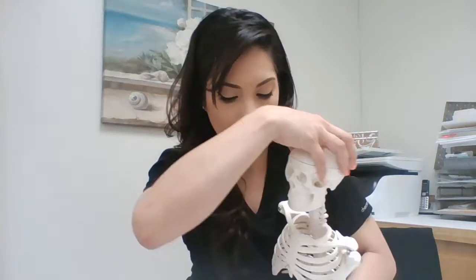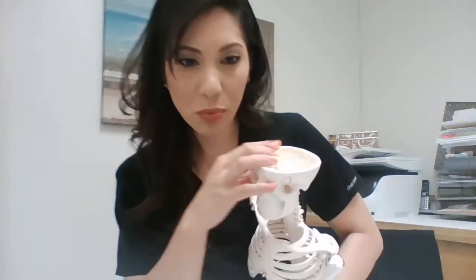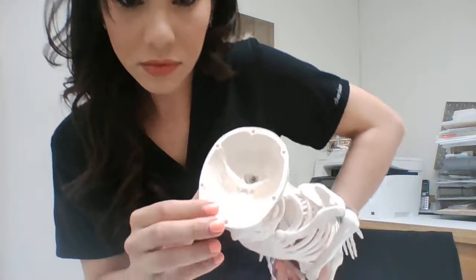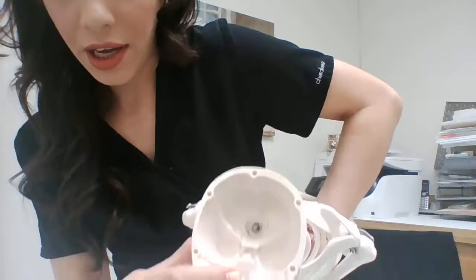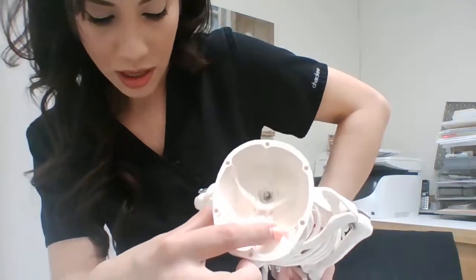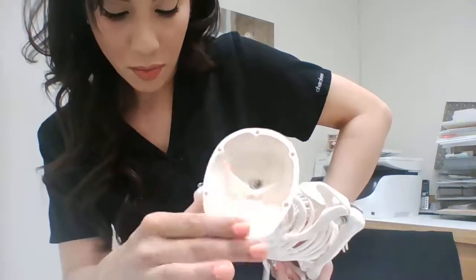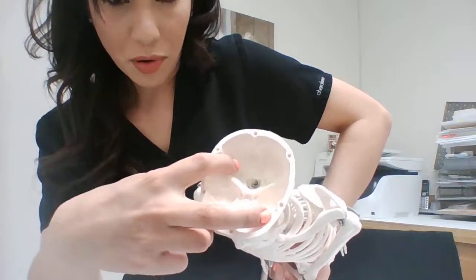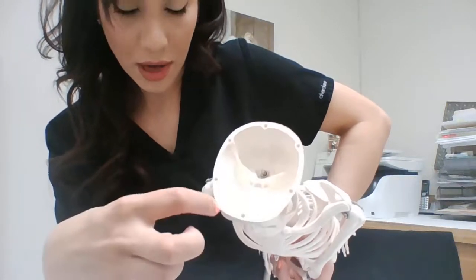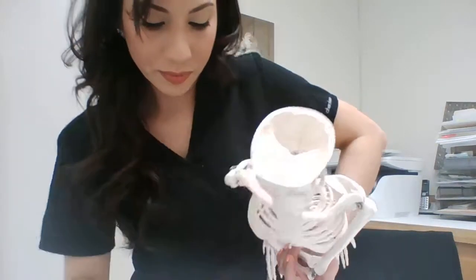Going on to the inferior skull, we have the ethmoid bone, the ethmoid sphenoid. We have the frontal parietal region, the temporal occipital, and the frontal.